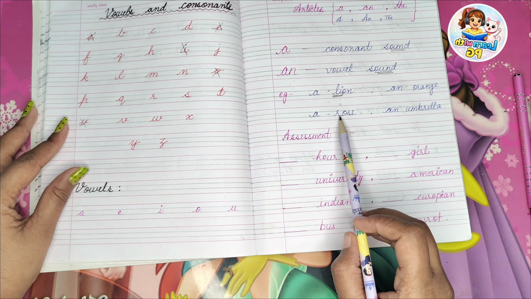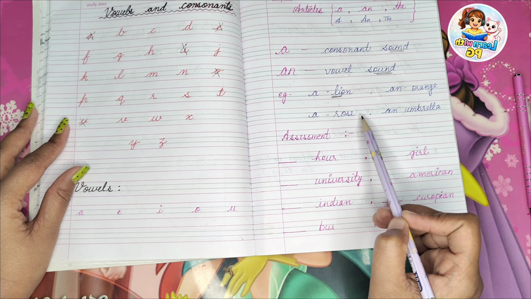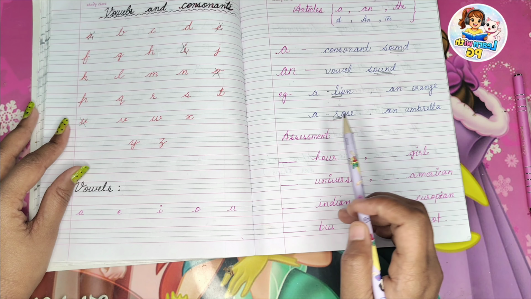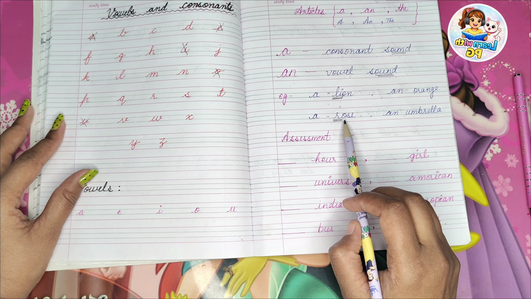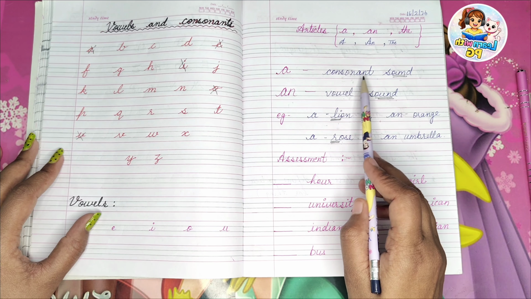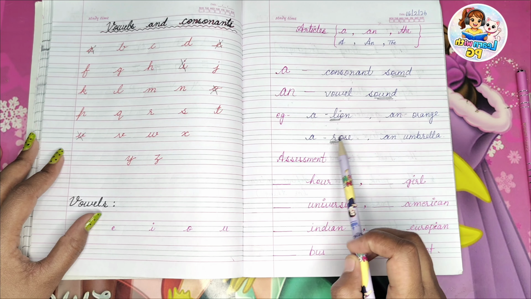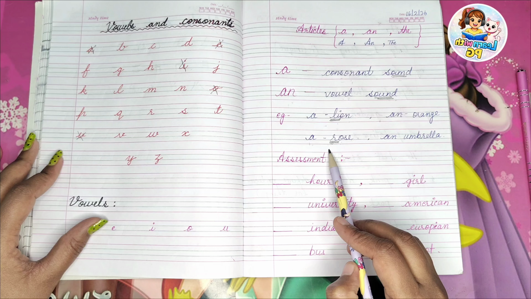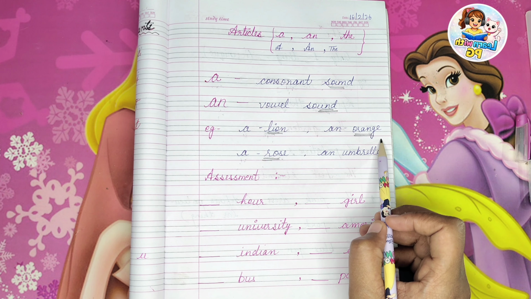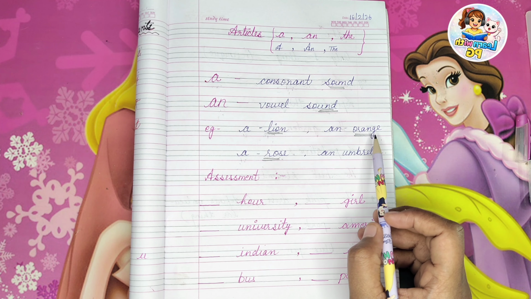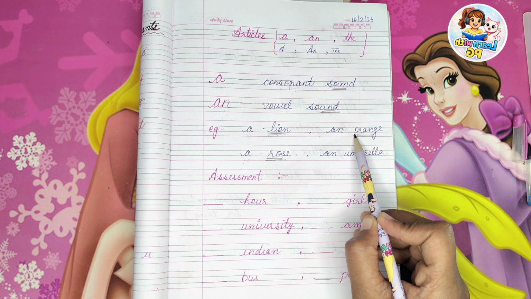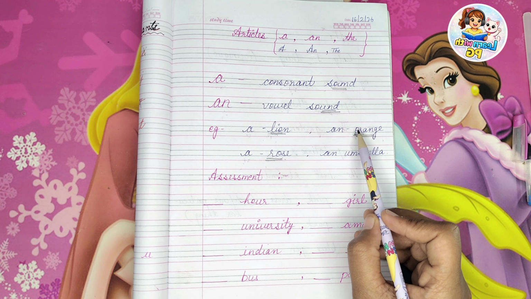And this is a rose. R-O-S-E, rose. The first letter of rose is R. The sound of R is R, which is a consonant sound. And before a consonant sound we use article a. Here, orange. Orange is a word which starts with the letter O and it makes the sound o.